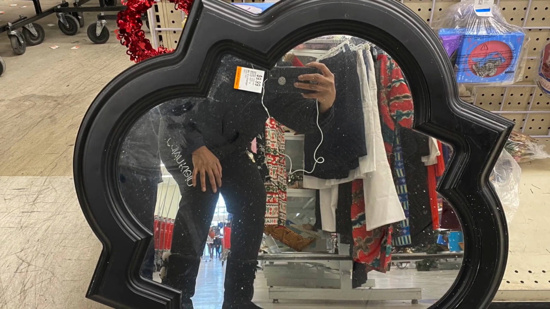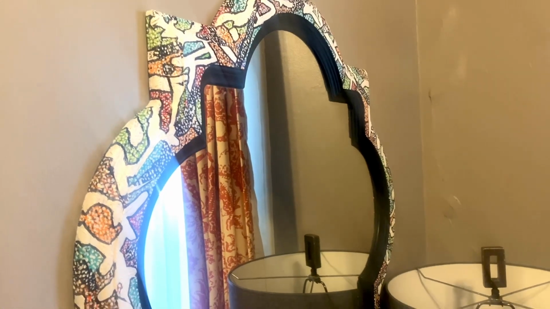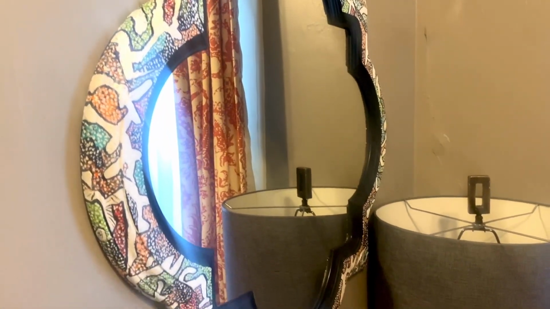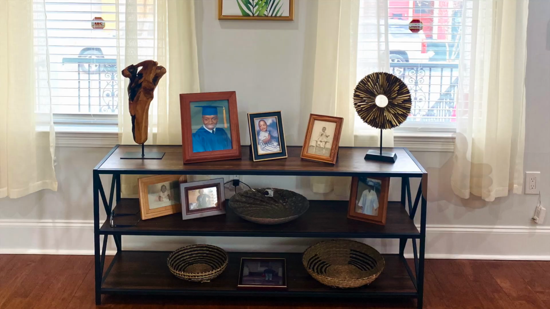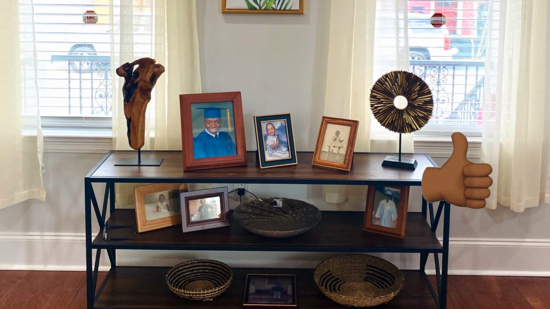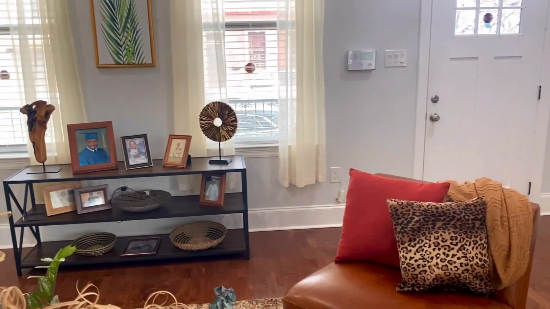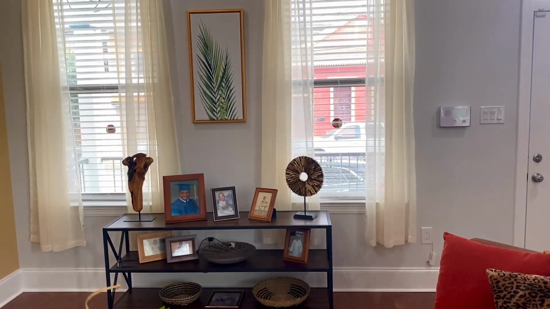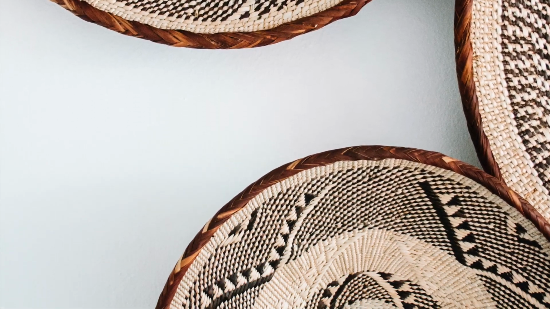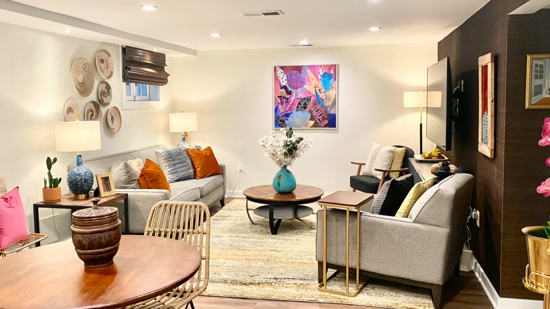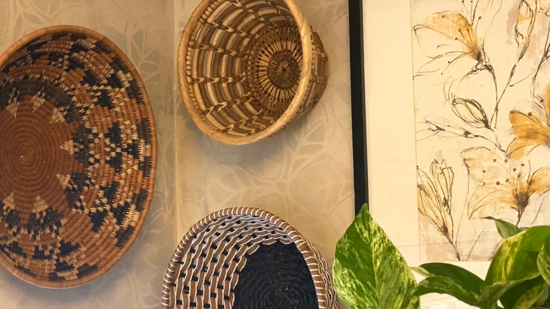And don't sleep on the thrift store. I thrifted this $10 Moroccan-inspired mirror, gave it a custom paint job, and voila, dope artwork. Other decor pieces include things like baskets, wood sculptures, metal pieces that you can place on bookshelves and credenzas all around your room. And of course, you can hang your baskets on your wall. Here's an example in a living room and in a kitchen.